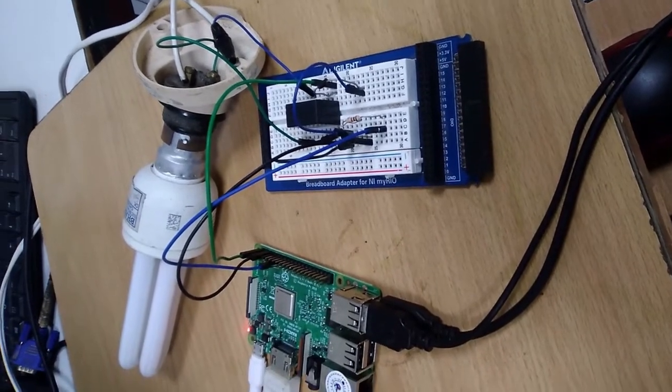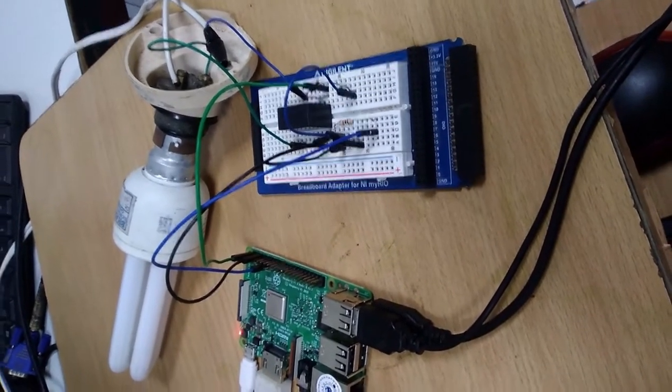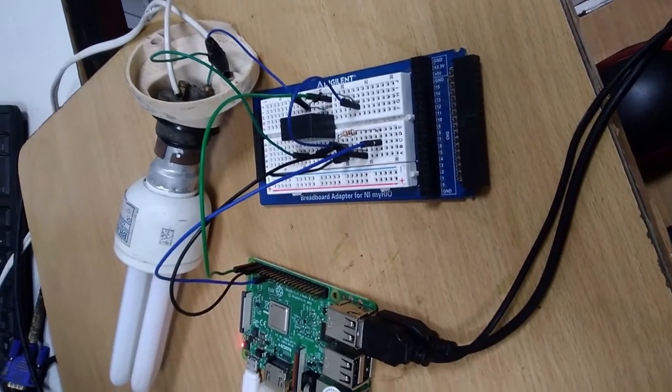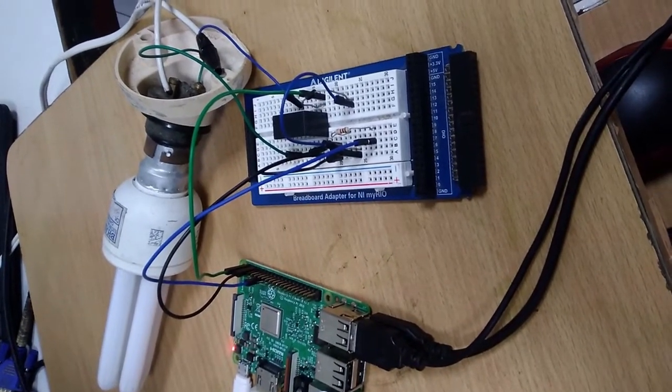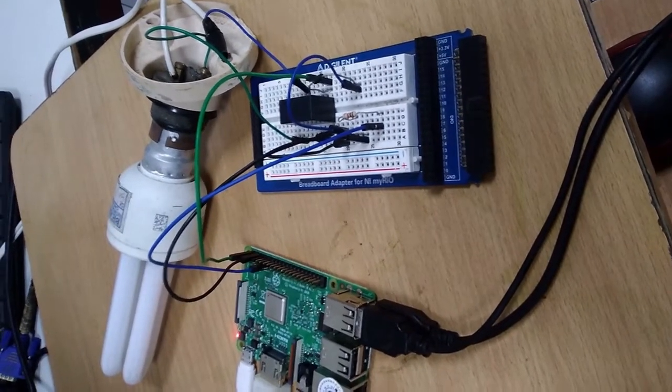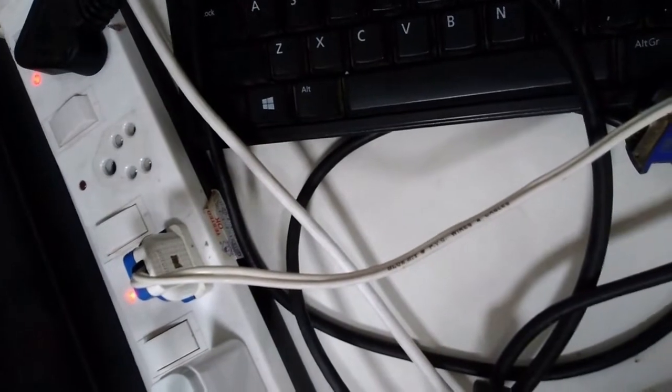I have connected one CFL lamp across the NC point of the relay and the common point of the relay. This CFL lamp has one plug. I have connected that plug at the EB power supply.